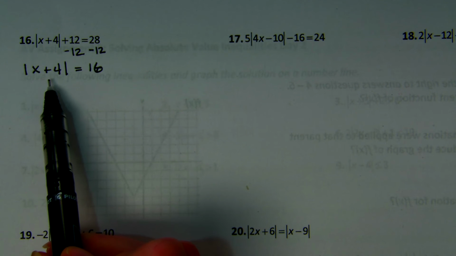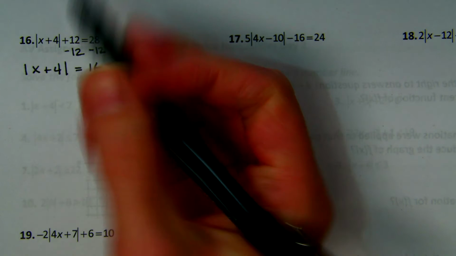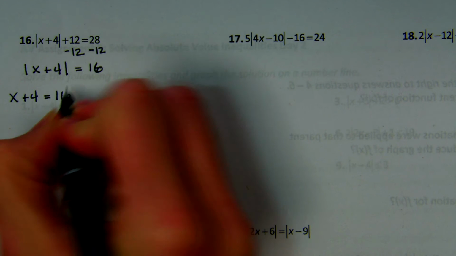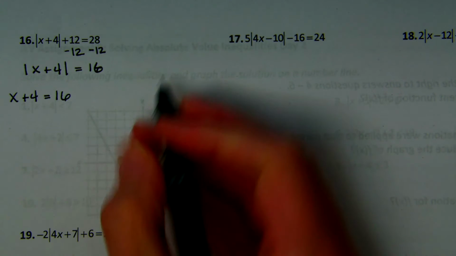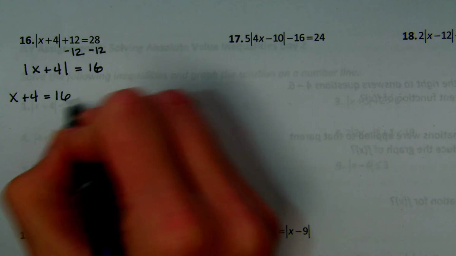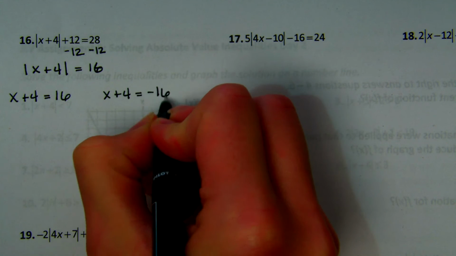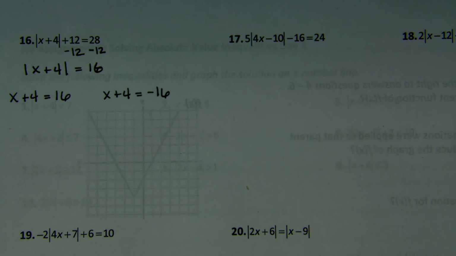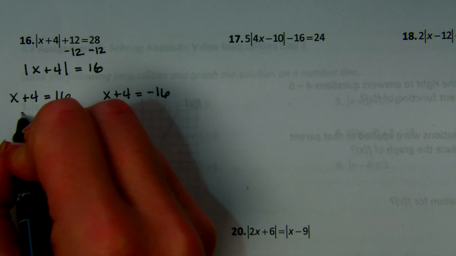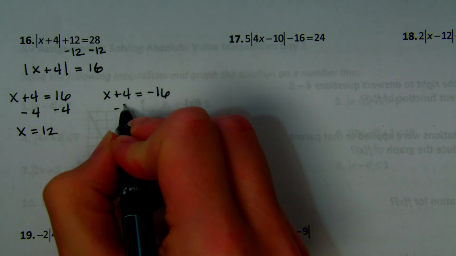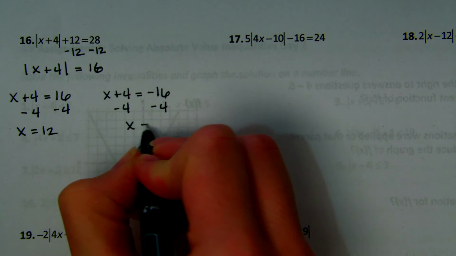And so what I'm going to do is write 2 equations without absolute values. One exactly as you see it, x plus 4 is equal to 16, just without the absolute value. And the other with the opposite sign on the 16. So x plus 4 is equal to negative 16, like that. And then we're going to solve both equations. I do that by subtracting 4 from both sides. So x is equal to 12, and x is equal to negative 20.